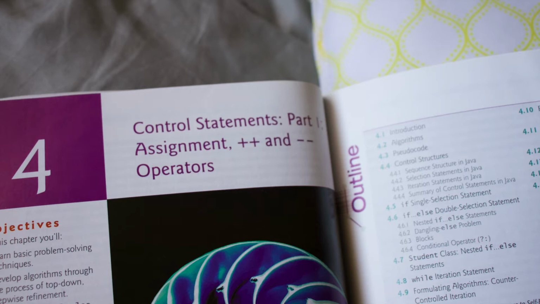4.1 Introduction. Before writing a program to solve a problem, you should have a thorough understanding of the problem and a careful, planned approach to solving it. When writing a program, you also should understand the available building blocks and employ proven program construction techniques. In this chapter and the next, we discuss these issues in presenting the theory and principles of structured programming.